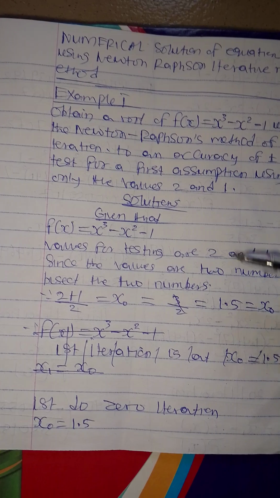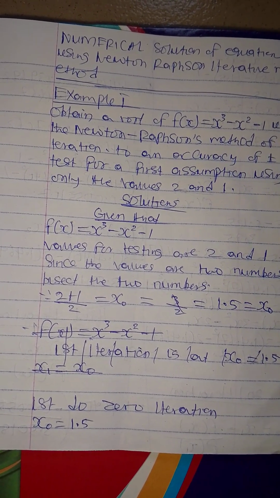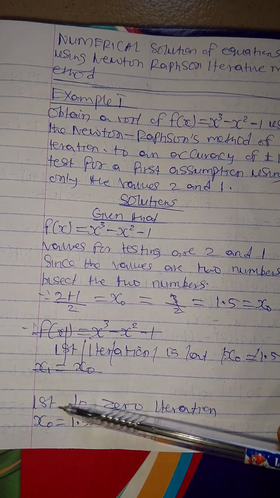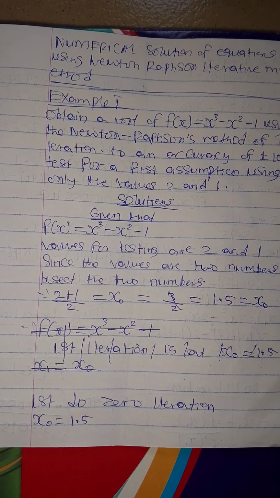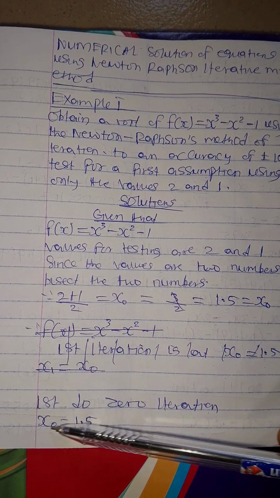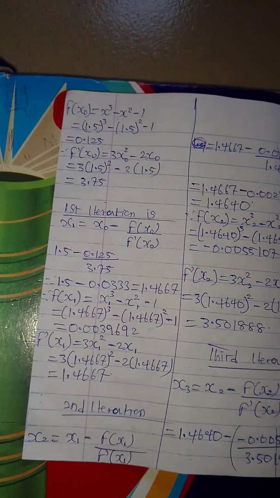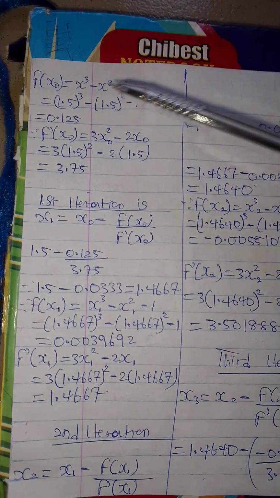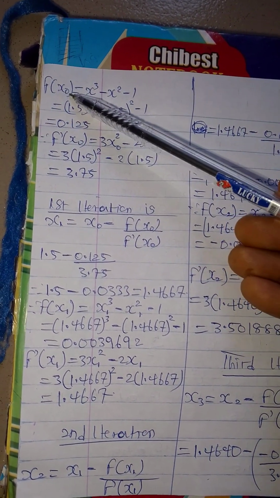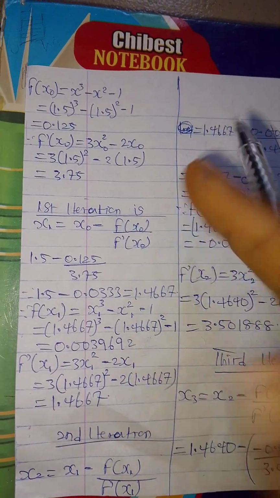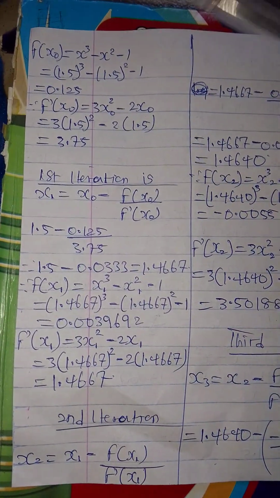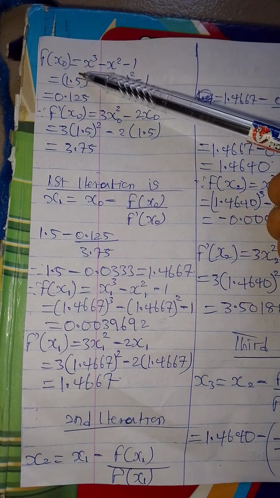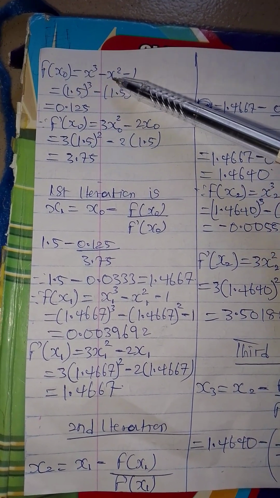So after doing that, since x naught is 1.5, the next thing to do is the zero iteration. To do the zero iteration, we have that x naught is equal to 1.5. So what will be f(x naught)? f(x) is x cubed minus x squared minus 1.